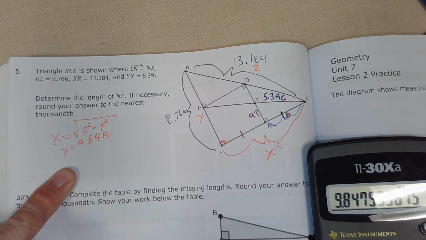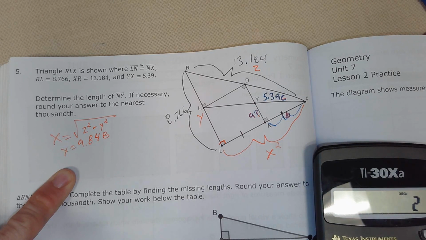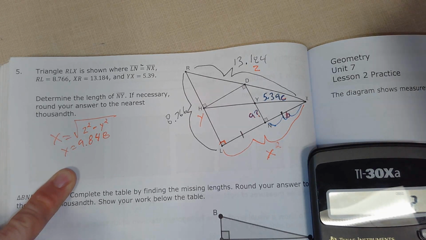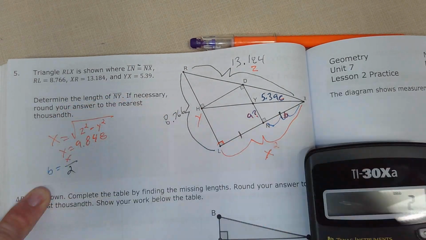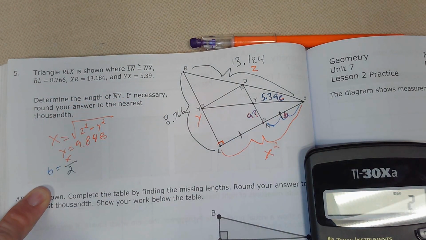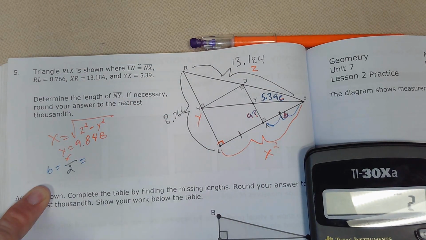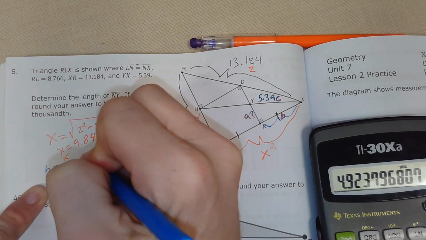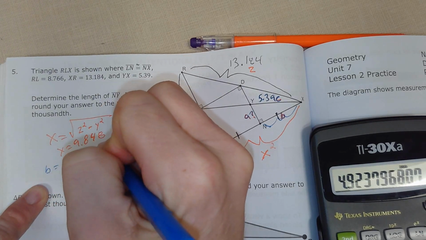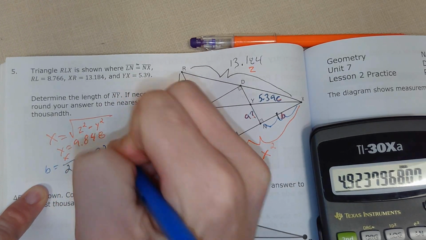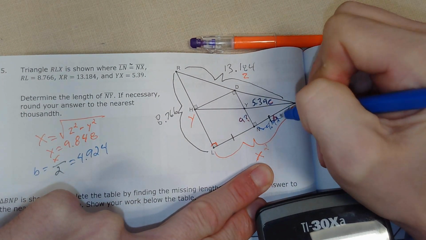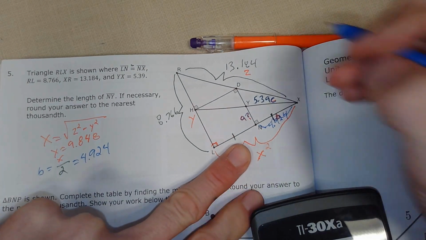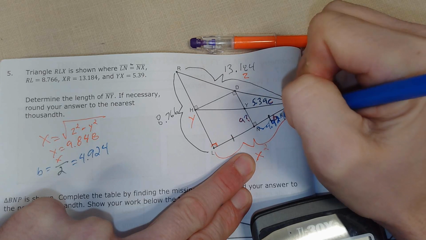Now I'm going to divide that by 2. So I'm going to say that b equals x divided by 2, which equals 4.924. Okay, so b equals 4.924, which makes sense.